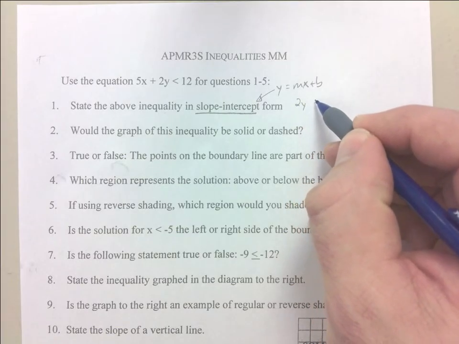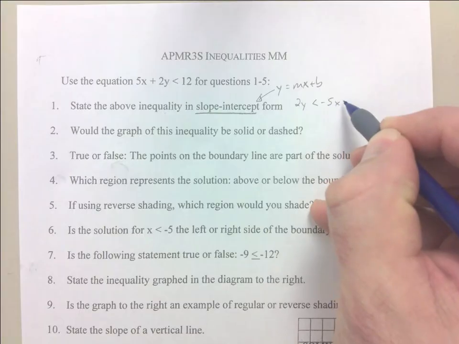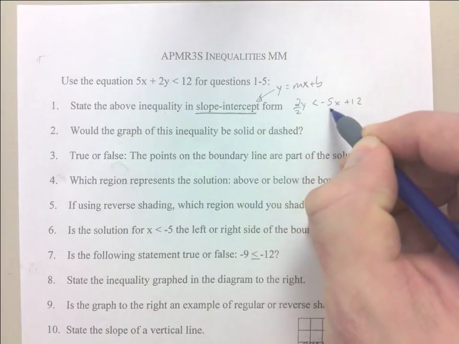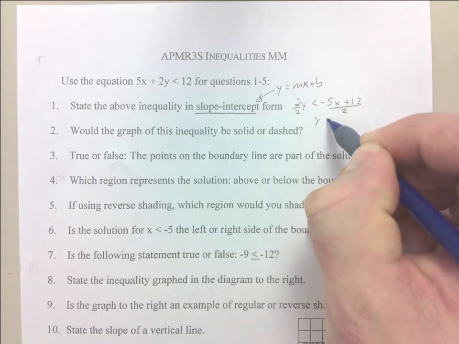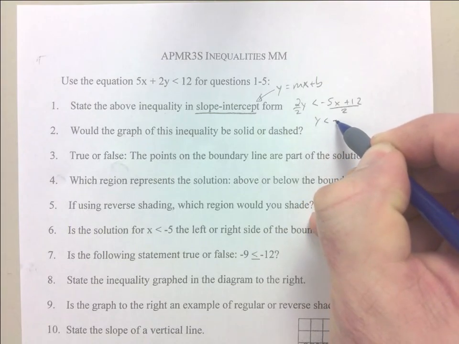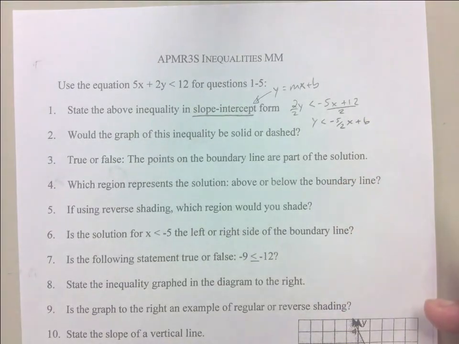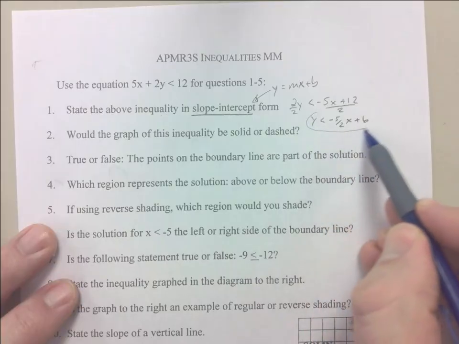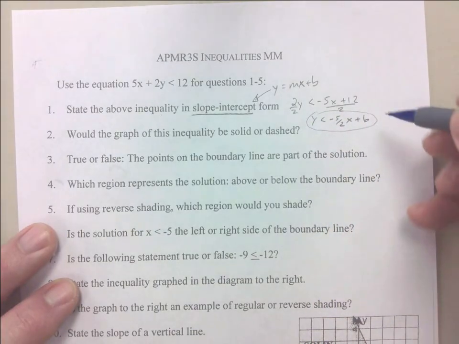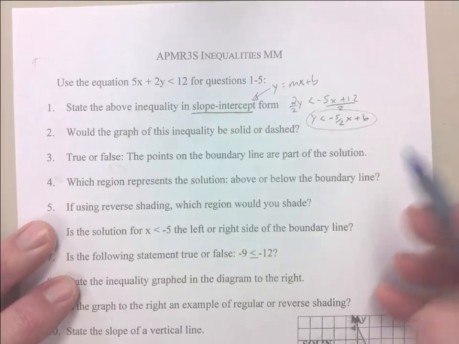2y is less than negative 5x plus 12, divided by 2. Nothing gets flipped. It just does that. Okay? So that's what I'm looking for. I'd say all or nothing, so everything is worth 1 mark.